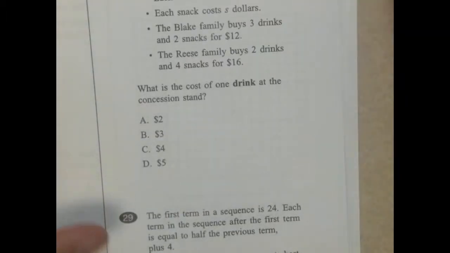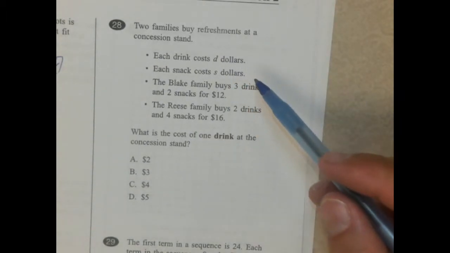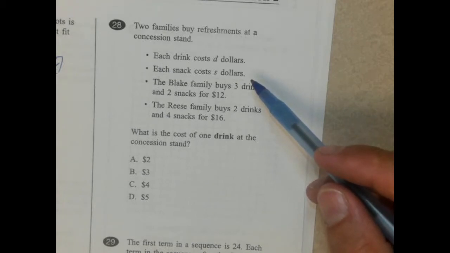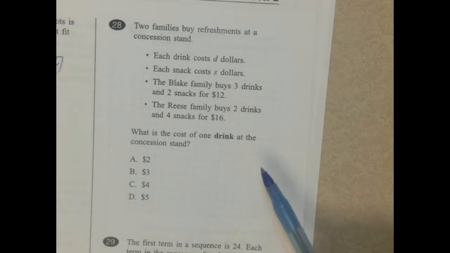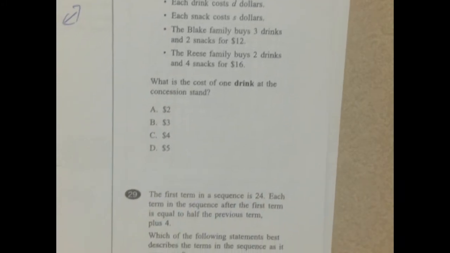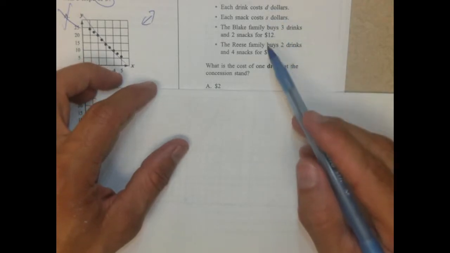All right, number 28. Two families buy refreshments at a concession stand. Each drink costs D dollars. Each snack costs S dollars. The Blake family buys 3 drinks and 2 snacks for $12. The Reese family buys 2 drinks and 4 snacks for $16. What's the cost of 1 drink? Okay, so this is a systems of equations problem. So we're looking for the cost of D.